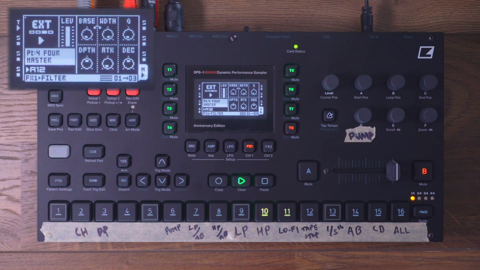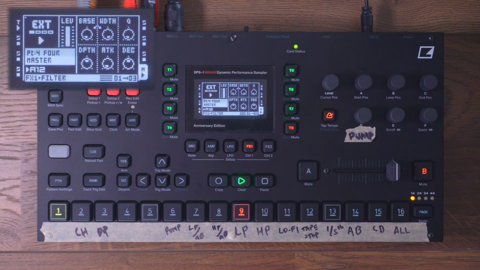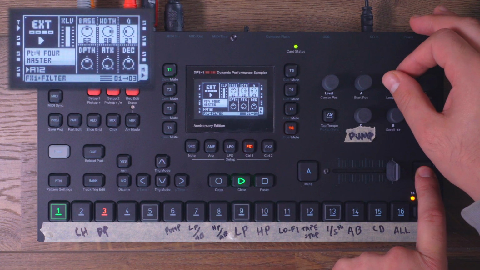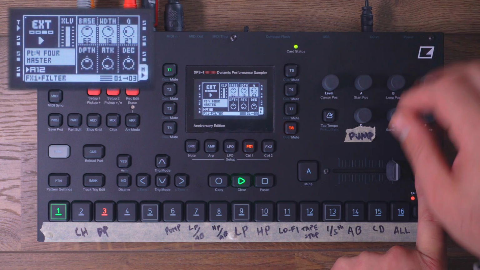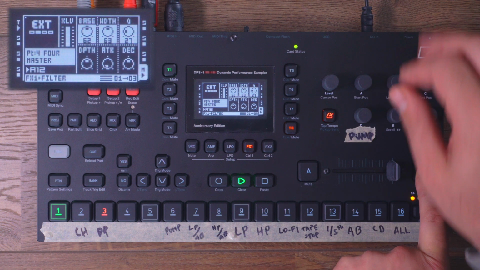We no longer have those pops. Oh, there's a little bit of one there. If it pops too much, you may want to take your width down further. There you go. And maybe even lower sometimes.